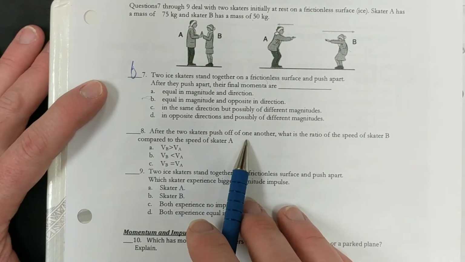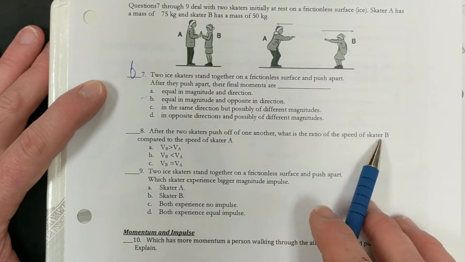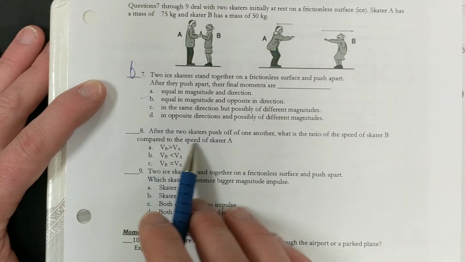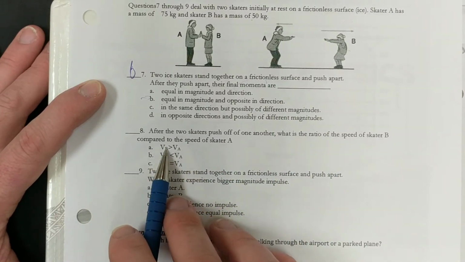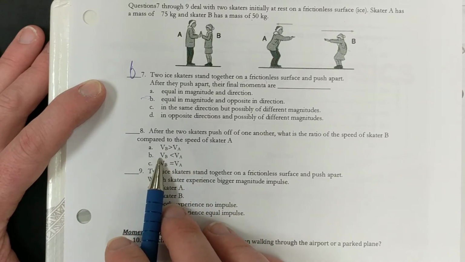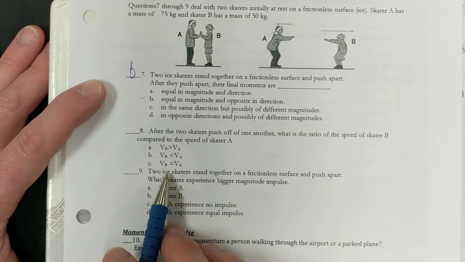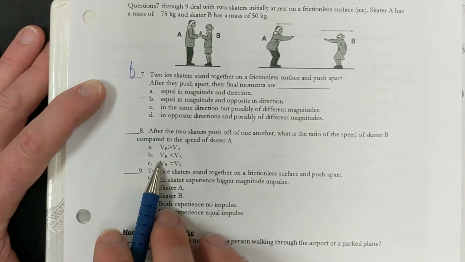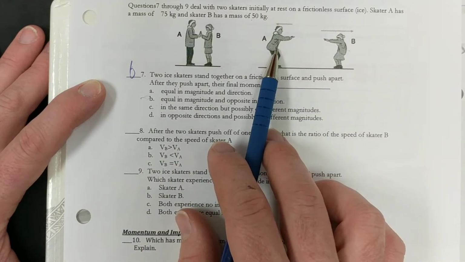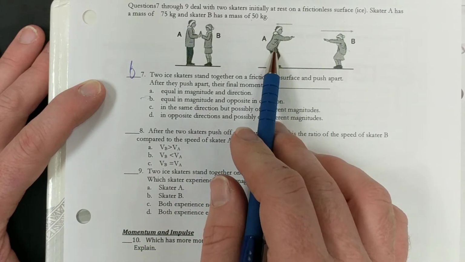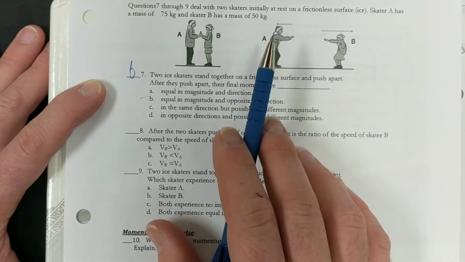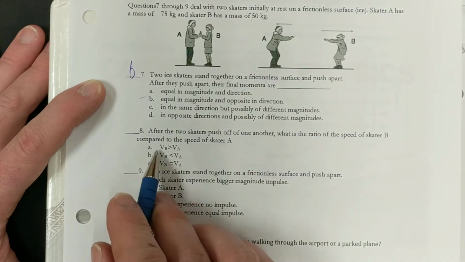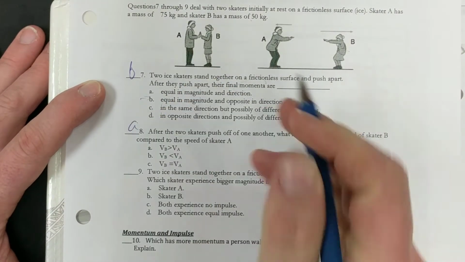After the 2 skaters push off one another, what is the ratio? Actually, I changed that question a little bit, so it's not really a ratio, it's just which one's greater or larger, or the same, compared to A. So is the velocity of B bigger than A, less than A, or are they equal in velocity? Well, it's not C. C would be equal momentums. But what about the speed? Since A is a bigger person than B, A is going to need less speed to have the same momentum as B. So B will be going faster. Let's see where that is. Velocity of B is faster than A.